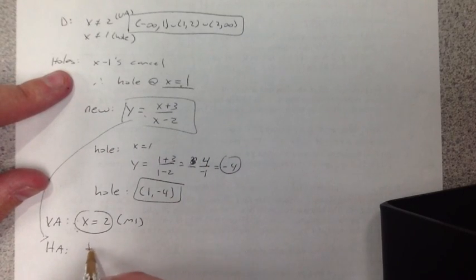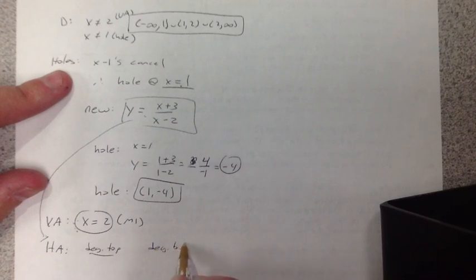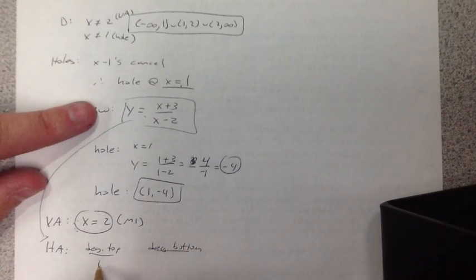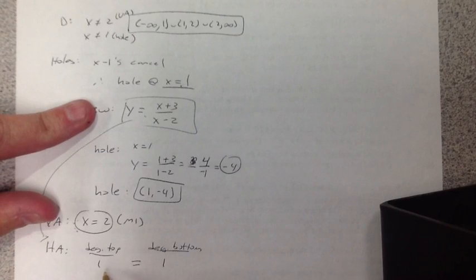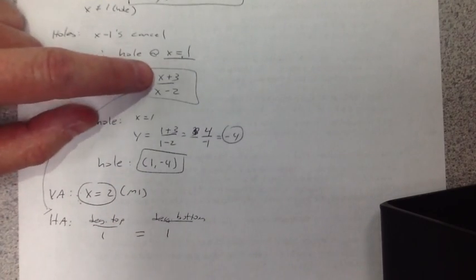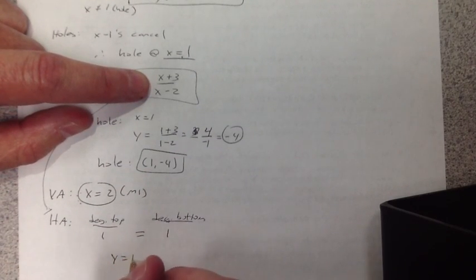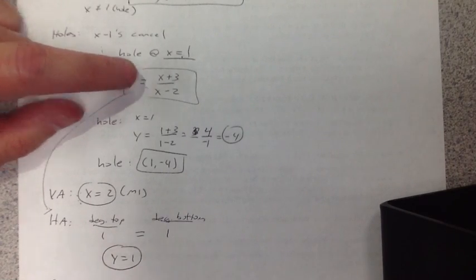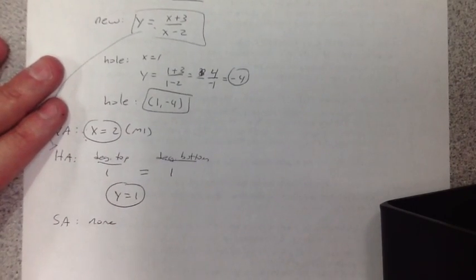Okay? Get the degree on top and the degree on bottom. The degree on top is 1, degree on bottom is 1. It's equal, so it's the ratio. Ready? 1 over 1, so it's just y equals 1. Again, there is no slant asymptote, and that is because we have a horizontal asymptote.